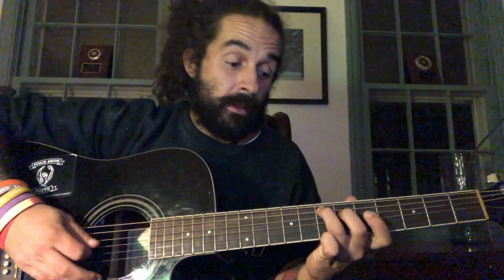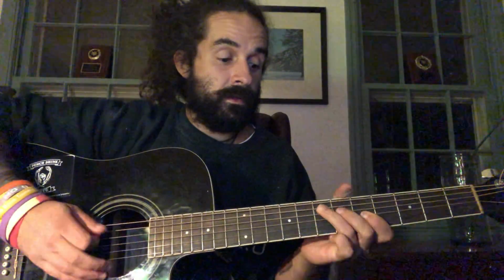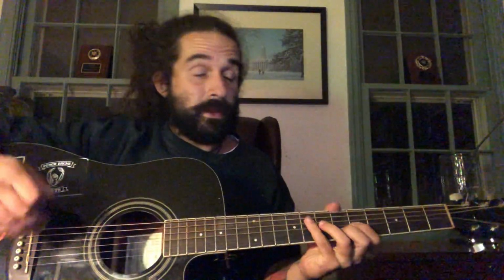It still works, right? And if you notice, the E and this G sharp both move up, and this note stays the same, right? And that's how we get to the F. And like I said, it gives so much tension.